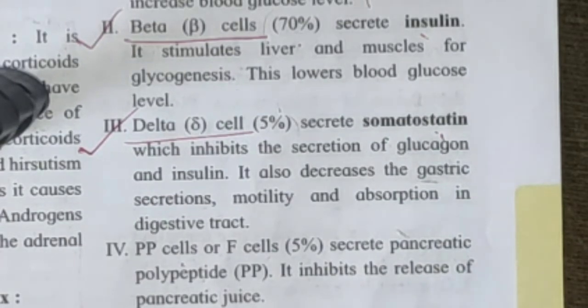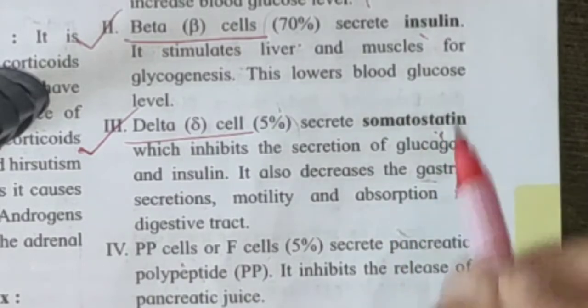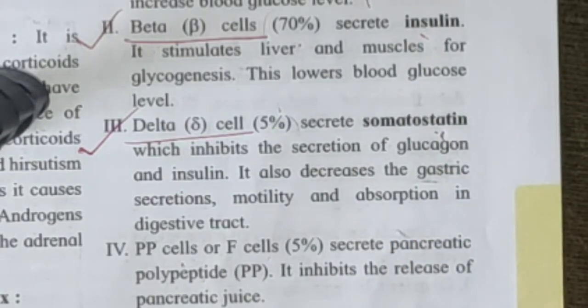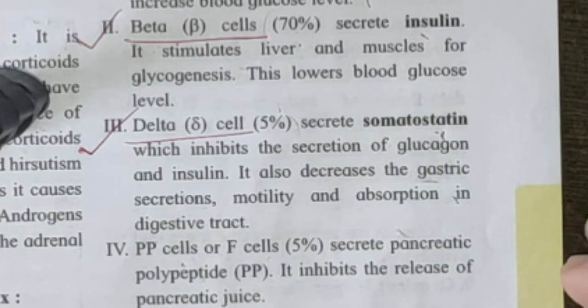That means alpha and beta cells get inhibited by this somatostatin, as well as it has another function: it decreases some gastric secretions and absorptions in our digestive system. Gastric secretion means our bile juice, pancreatic juice, etc.